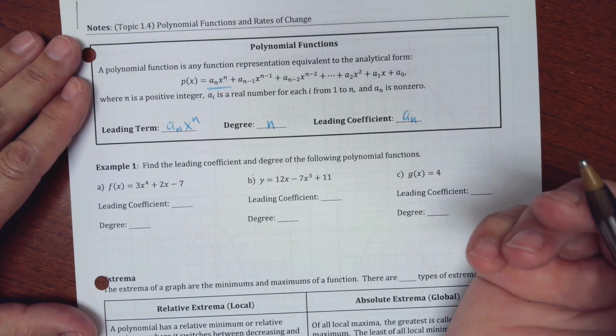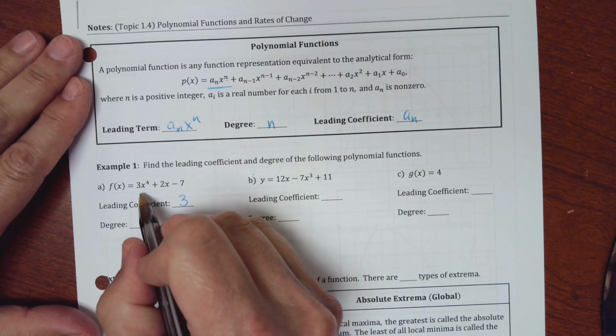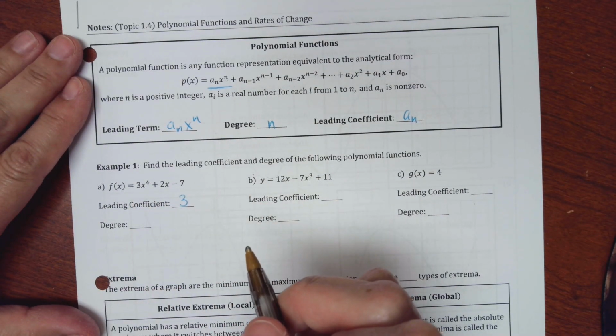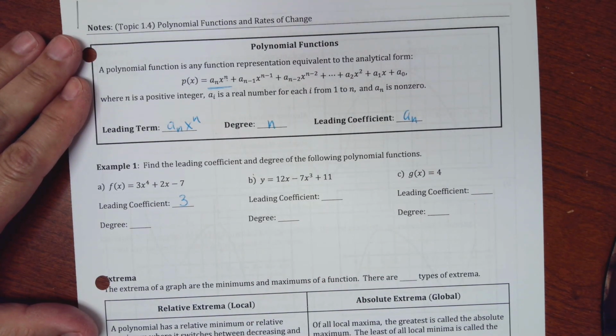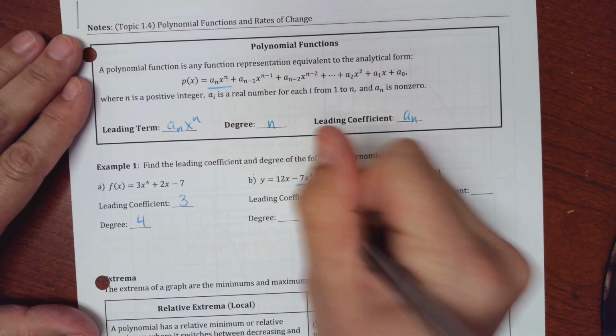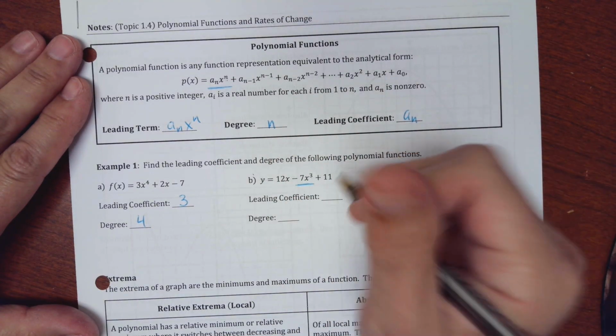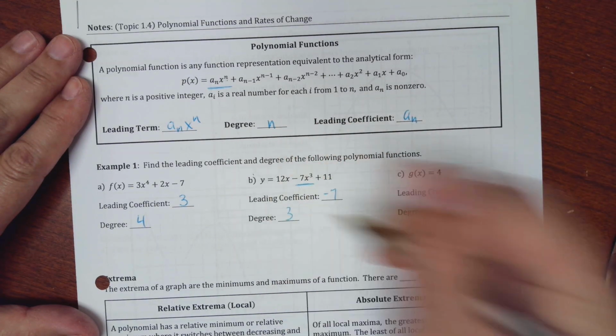So the leading coefficient is 3, because it's the coefficient in front of the x to the 4th. It's the one with the highest power. The degree is 4. Okay. My leading coefficient is really supposed to be this guy right here, if it was in standard form. So -7, my leading term actually, and the degree is 3.